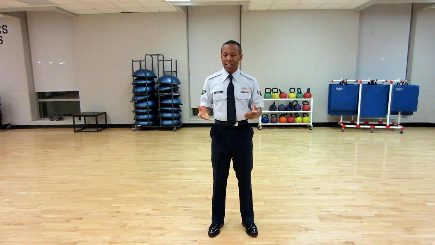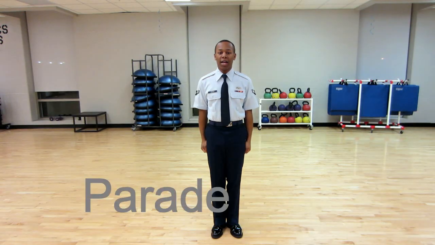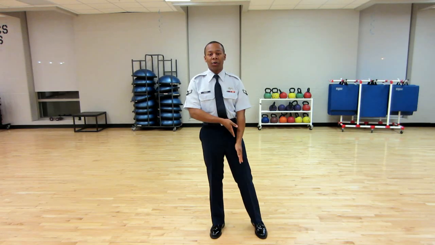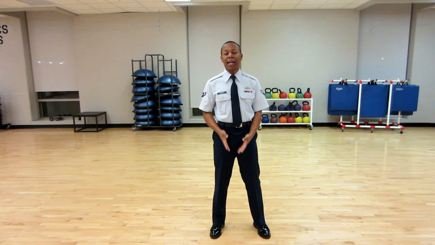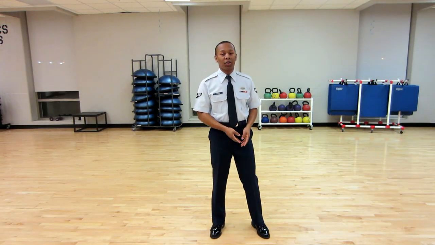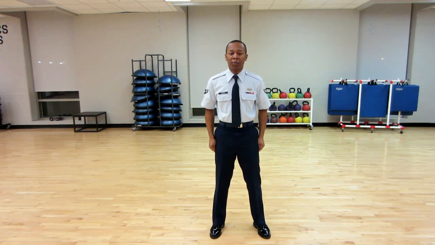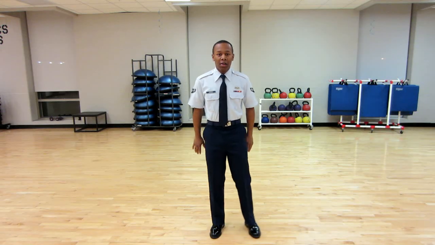Now, let's say you're at the position of attention and you get the command to go to parade rest. We're going to assume the position of attention and we're going to give ourselves the command parade rest. Parade rest! At the command rest of parade rest, your left leg is going to move outboard of your body until there is 12 inches in between your heels. At the same time your left leg is moving, you're going to take both of your arms and move them from the position of attention behind your body.